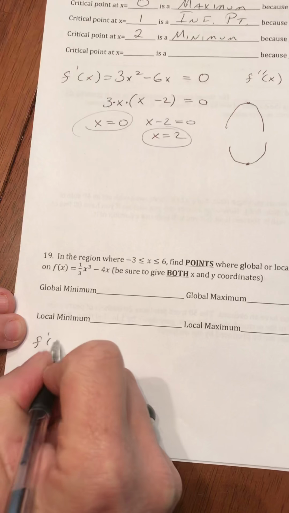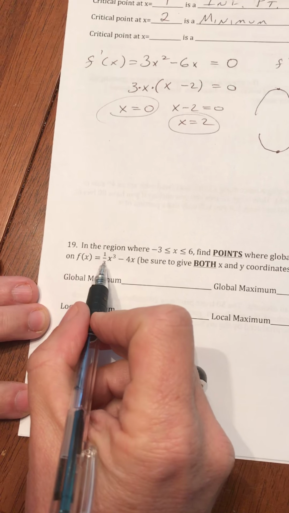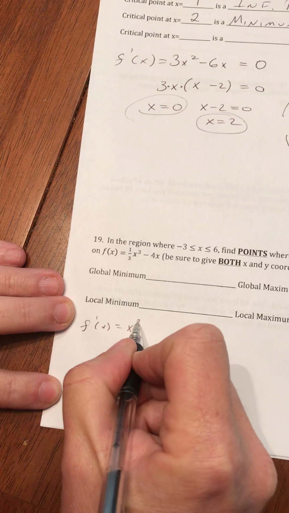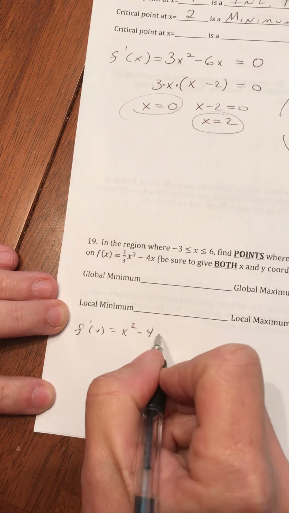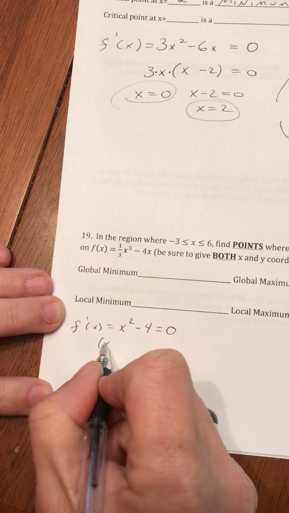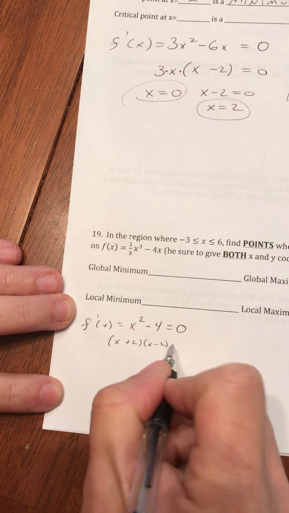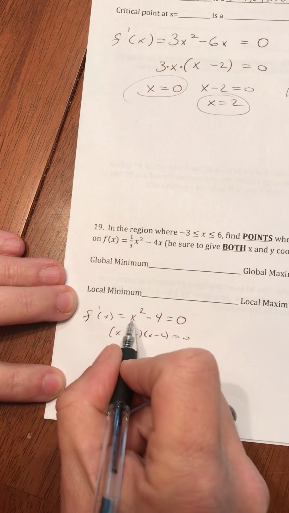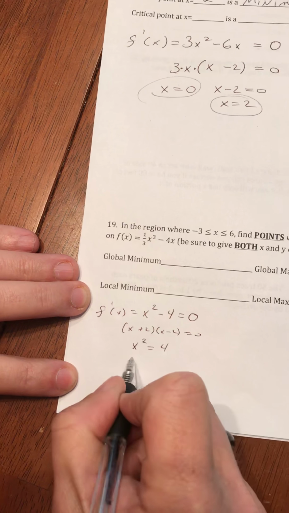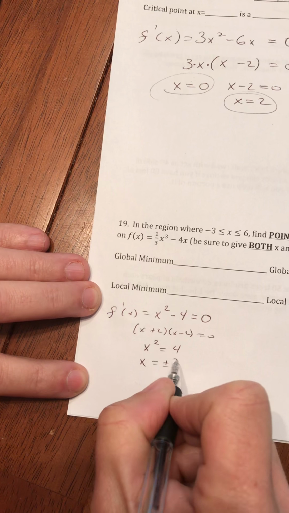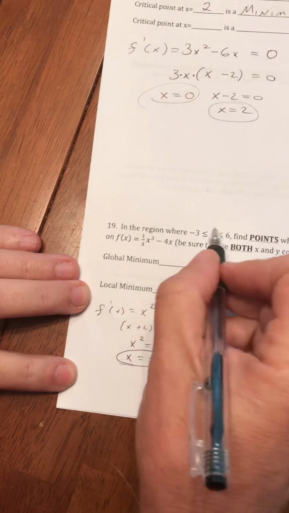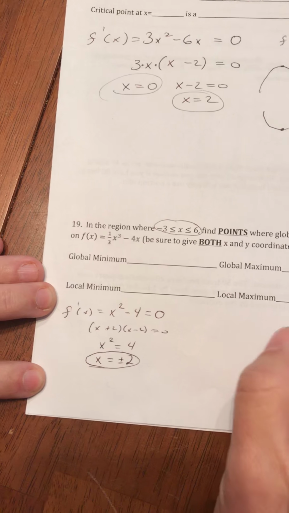So f prime of x: 3 times 1/3 would be 1, and then subtract 1 from the power, so x squared minus 4. Set this equal to 0 to find our critical points. Either you can factor it into (x plus 2)(x minus 2) equals 0, but frankly, since there's only one x, it's easier to add 4 to both sides. Take the square root, and you have your answer. So our critical points are plus 2 and minus 2, and our endpoints are negative 3 and positive 6.